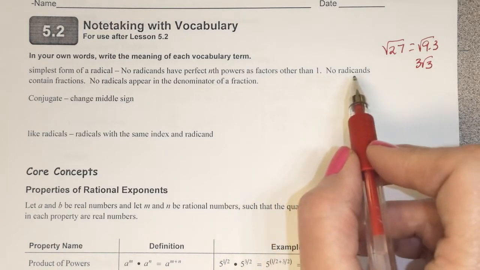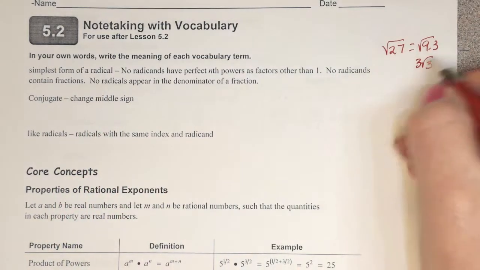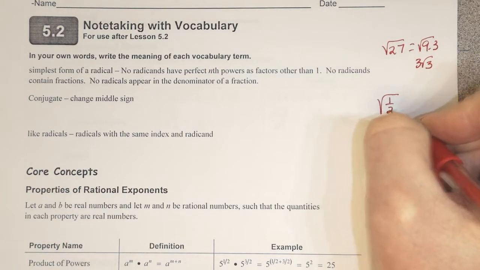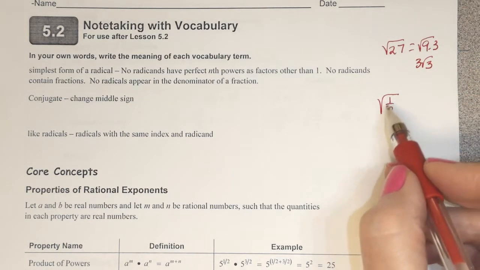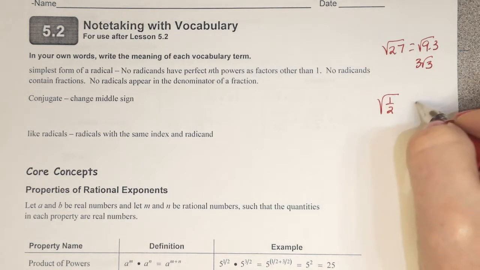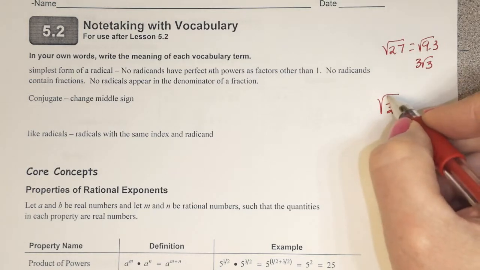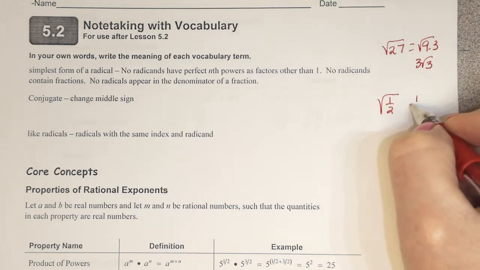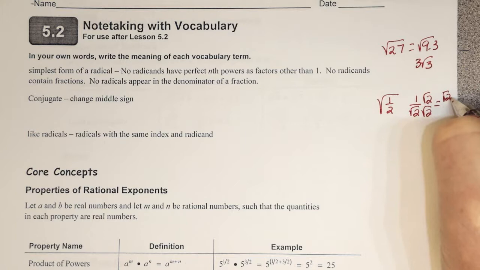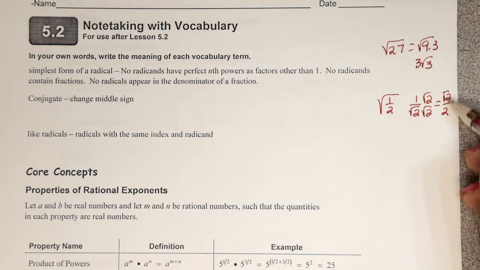It also says no radicands can contain fractions, so I'm not allowed to leave something. If I have the square root of 1/2, I'm not allowed to leave it that way because I'm not allowed to have a fraction under the radical. And we'll talk about how we can rationalize this. I can actually split it apart. I can think of it as square root of 1 is 1 over radical 2, and then I just multiply the numerator and denominator by radical 2, and I get radical 2 over radical 4, which is just 2.